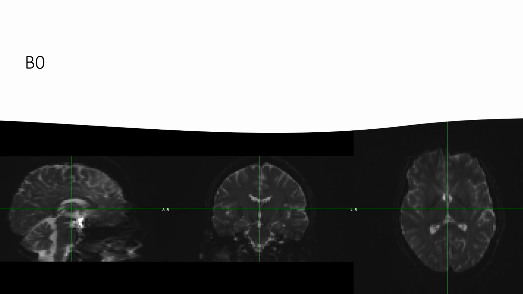Here's the B0, what it looks like. So I said it's essentially a T2 weighted image. So CSF, other fluid, is bright. White matter is dark. Gray matter is slightly less dark. Kind of out in this area, we have the cortex. Notice the resolution, it looks very pixelated.